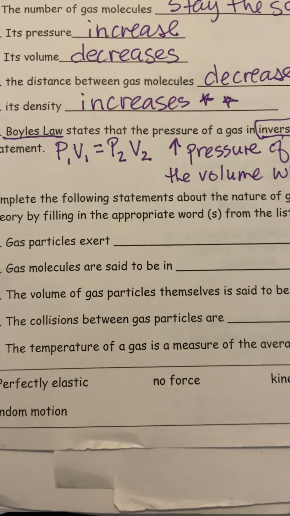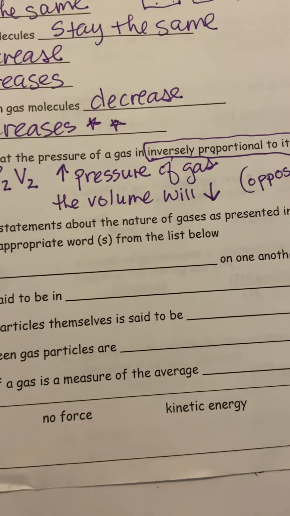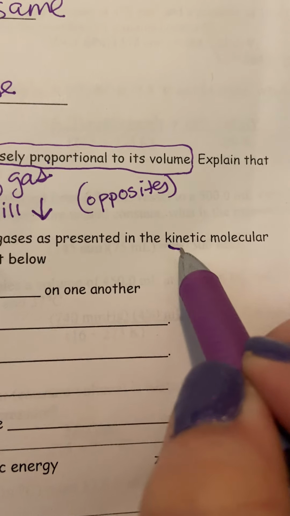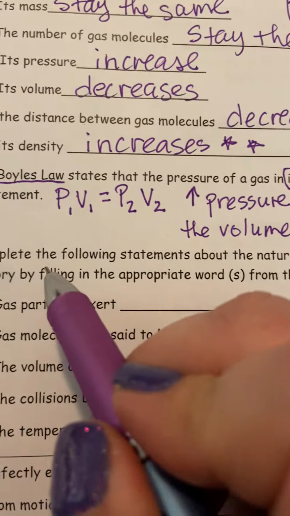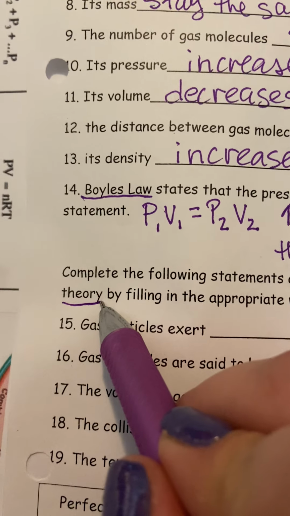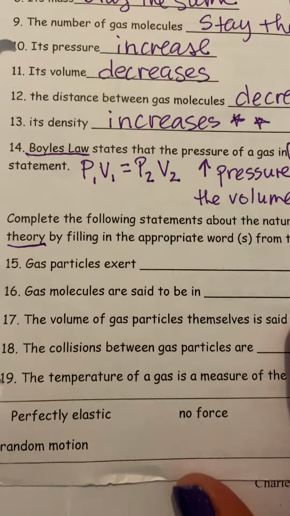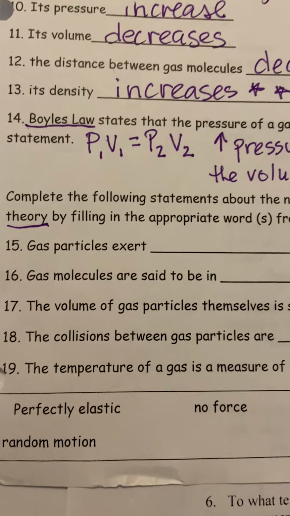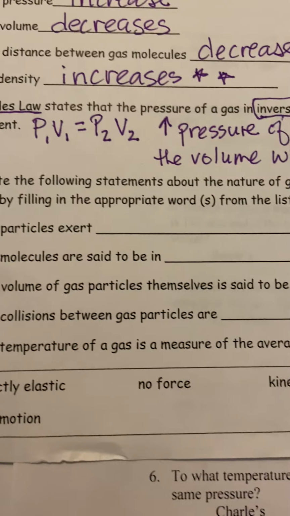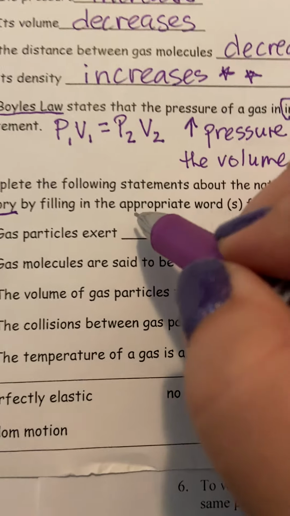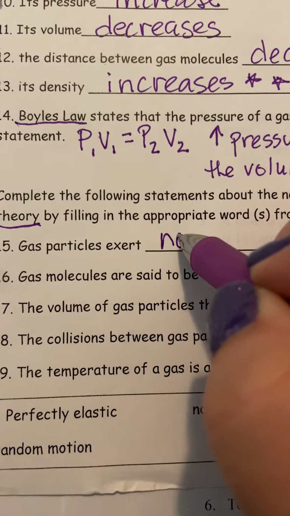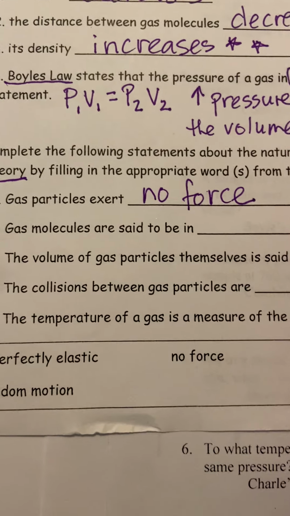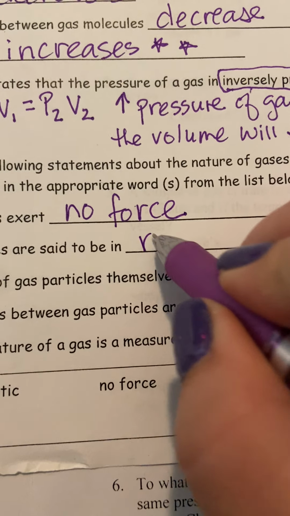All right, complete the following statements about the nature of gases as presented in the kinetic molecular theory. And you do have a PowerPoint on this. If you have not looked at it, please do so by filling in the appropriate word or words from the list below. Gas particles exert blank on one another. They actually exert no force on each other. Gas molecules are said to be in random motion.